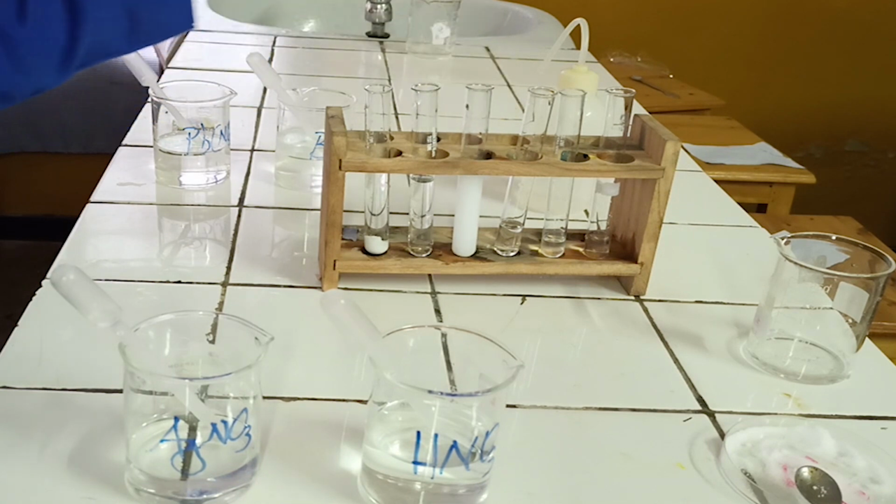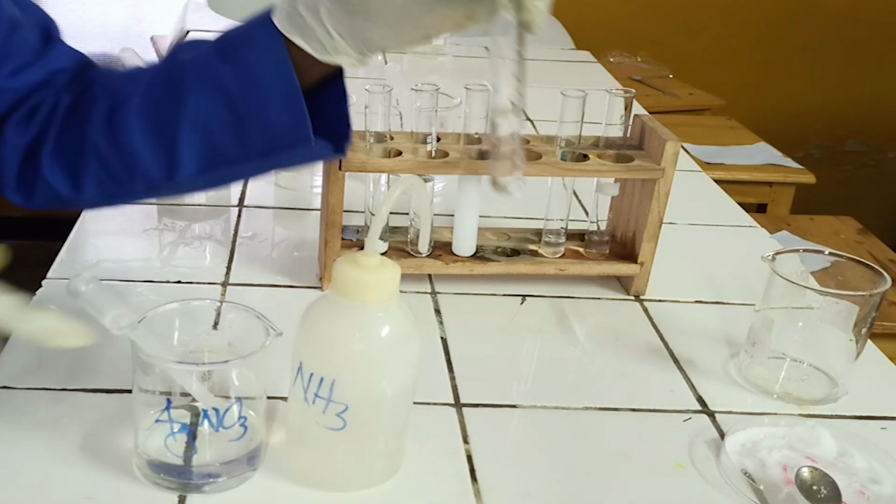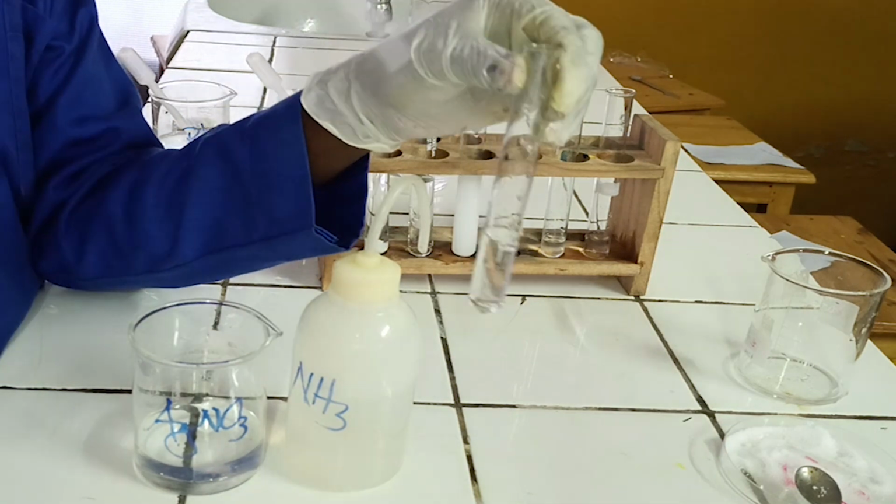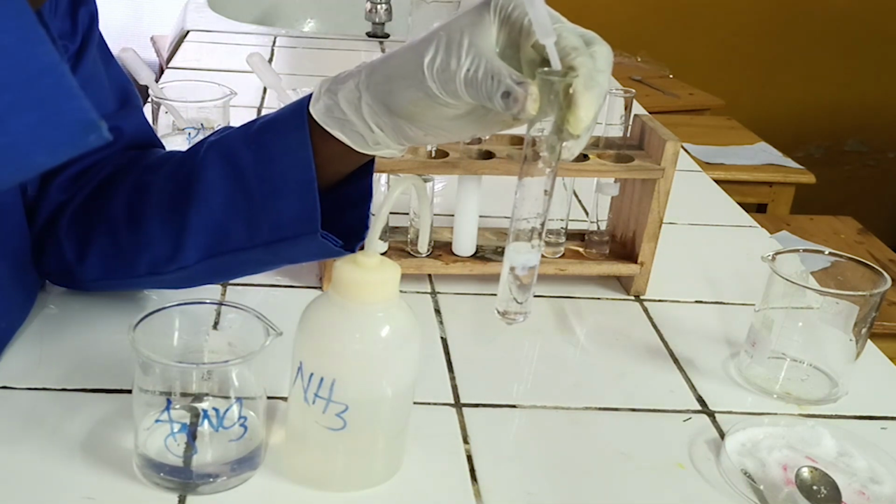Second confirmatory test. To the fourth test tube, add silver nitrate solution followed by excess of diluted ammonia.